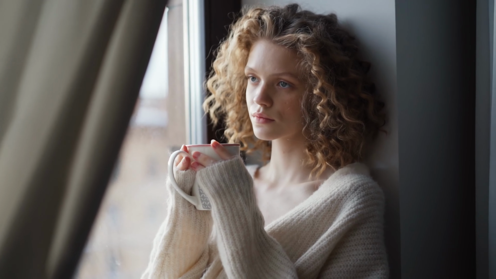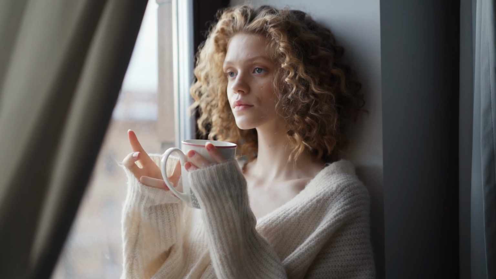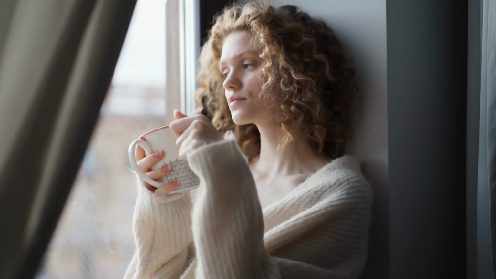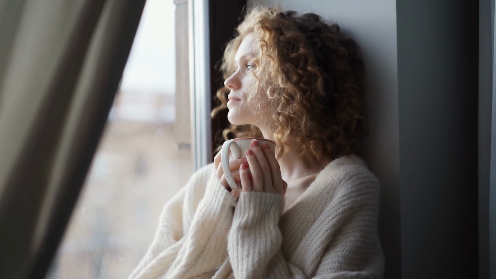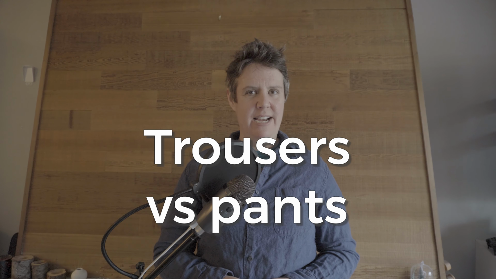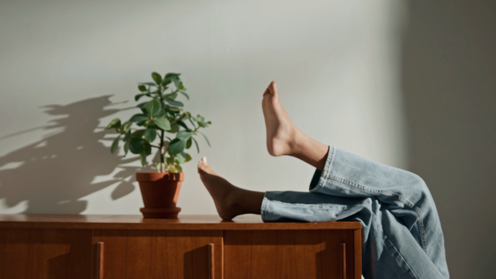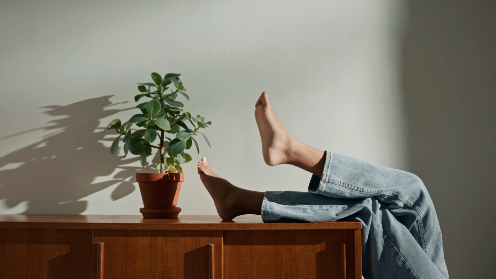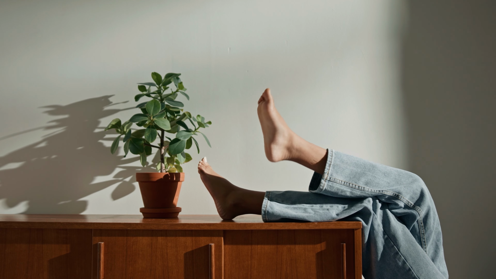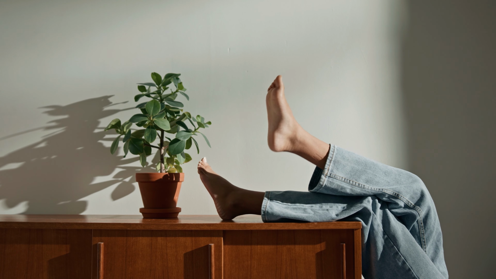Jumper versus sweater. They both describe a knitted top that you might wear, but people in the UK use jumper, while people in the USA use sweater. Trousers versus pants. They both describe what you wear on the bottom half of your body, but people in the UK use trousers, while people in the USA would use pants.